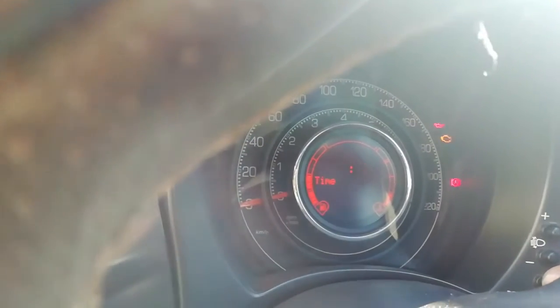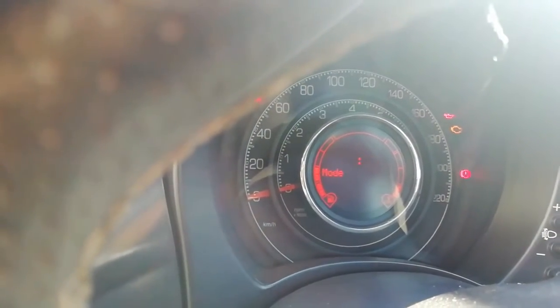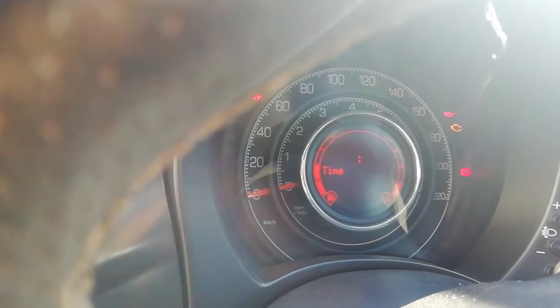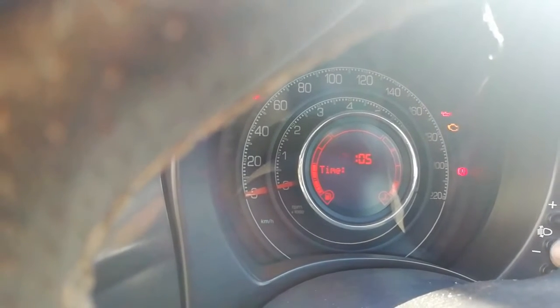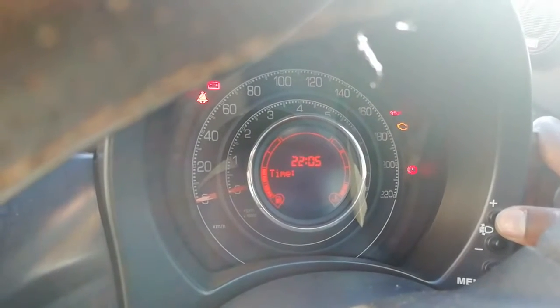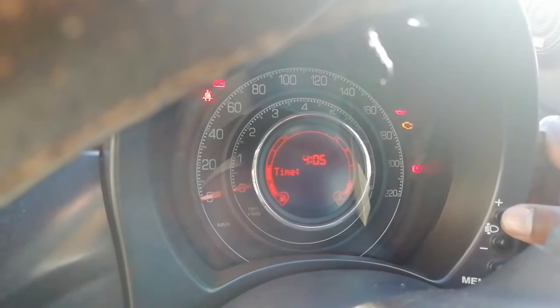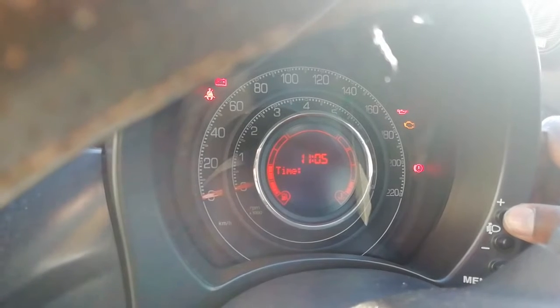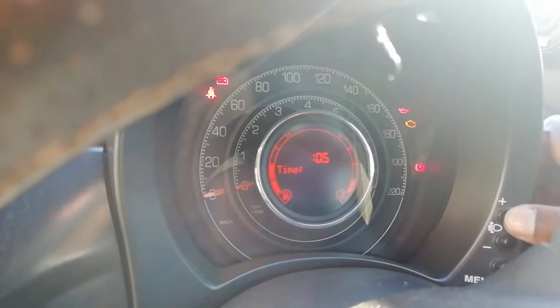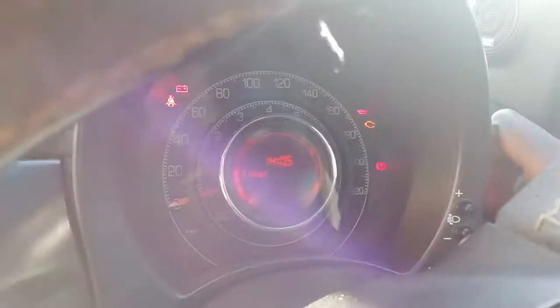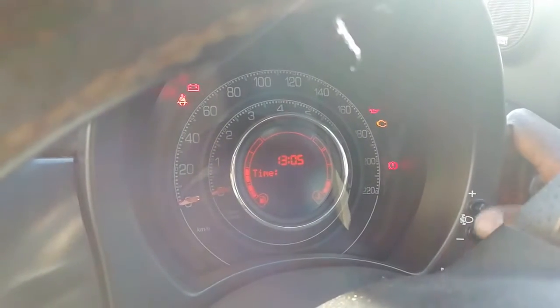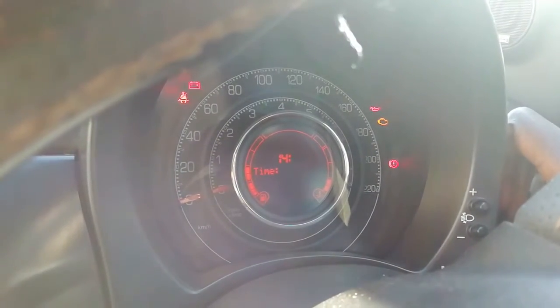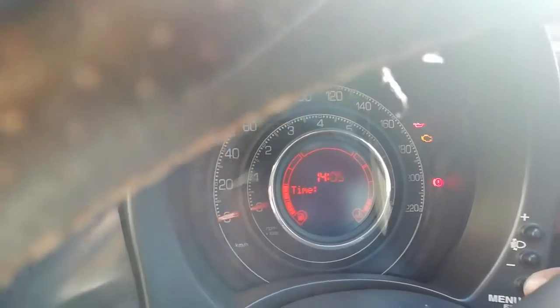time, set time. You can see that, set time. Then if you click menu, it will set time, time mode, then you click menu again. Then you see 21, I'm going to make it 14. Then we go to 14, then we press menu again, so it will blink the minutes.